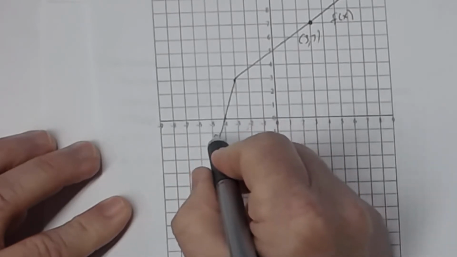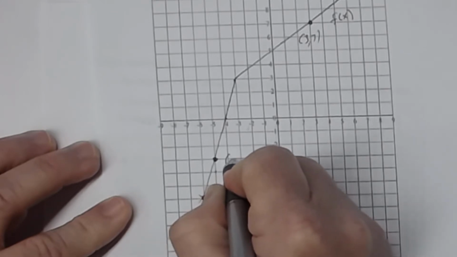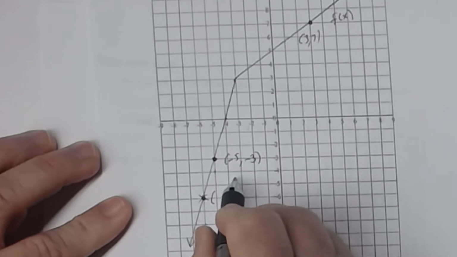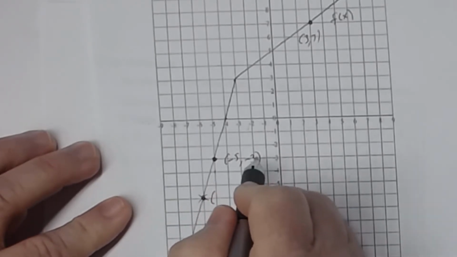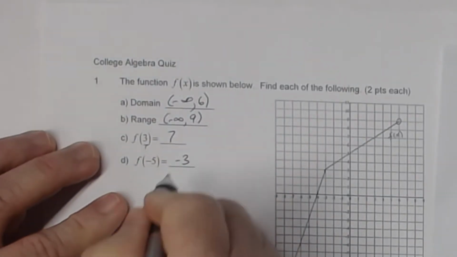Negative 4, negative 5. Negative 5, the point corresponding to it is right here. So that is negative 5 comma negative 3. All right, so when x is negative 5, my y value is negative 3. So negative 3 goes here.